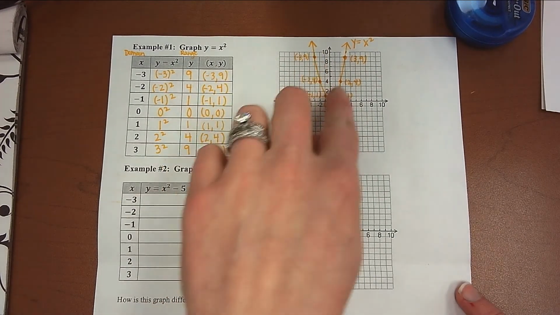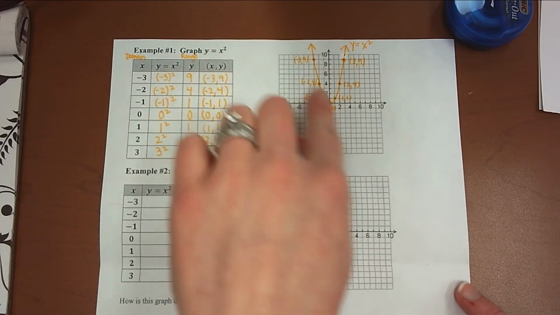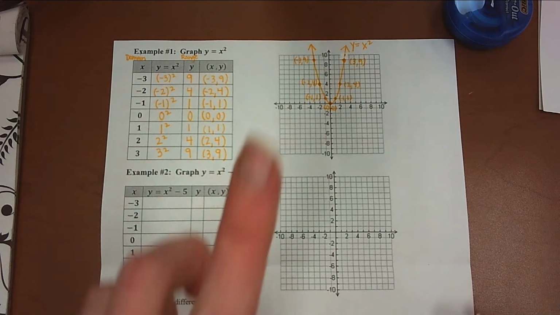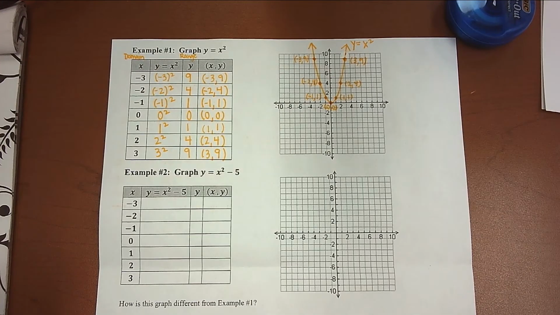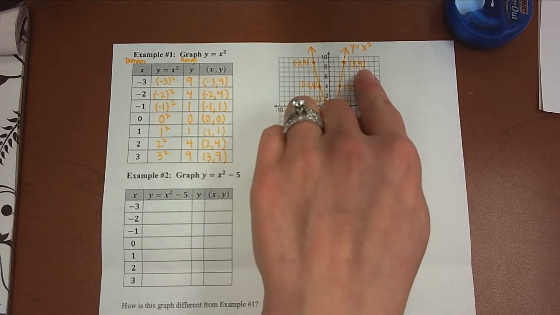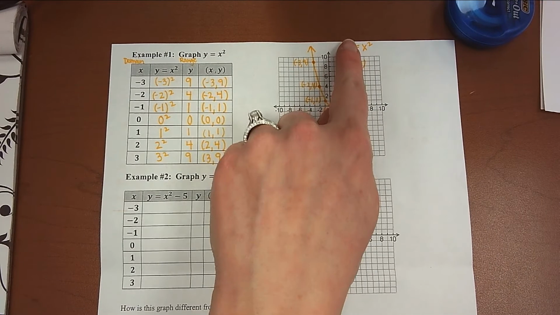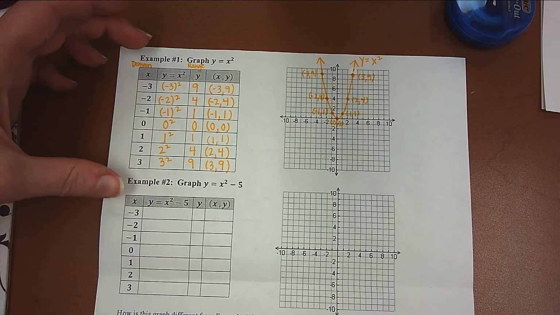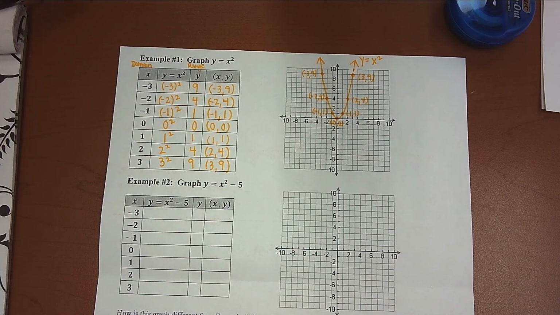This is what we call a parabola when we have an x squared U shape. X squared always gives us a U shape parabola. Sometimes it's U shaped, sometimes it's upside down U. I labeled my points on this graph. I extended my arrows past the coordinate plane. And now I've graphed example 1, y equals x squared. It is a nonlinear function because the points do not fall in a line.